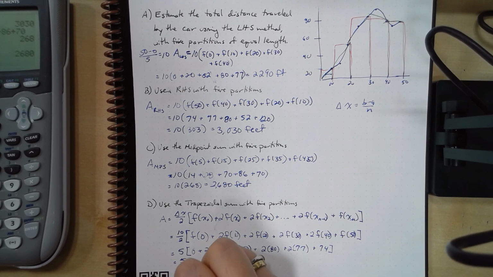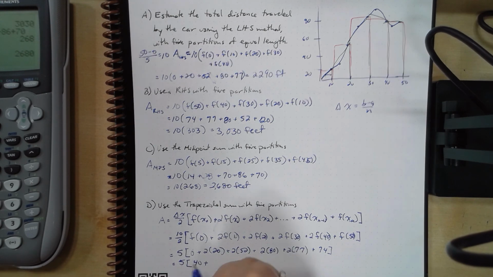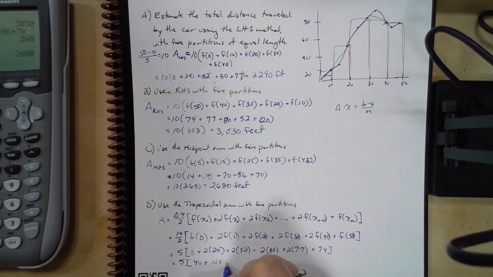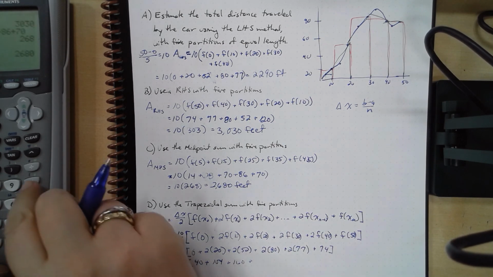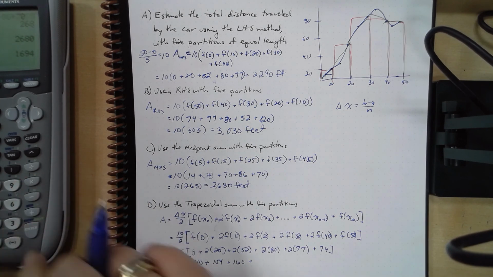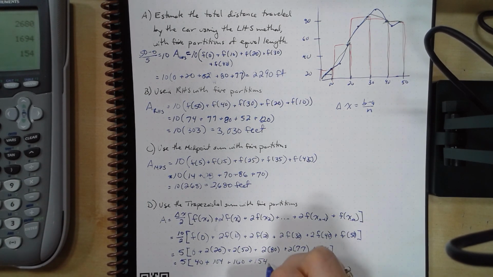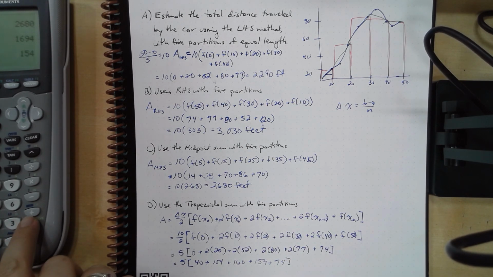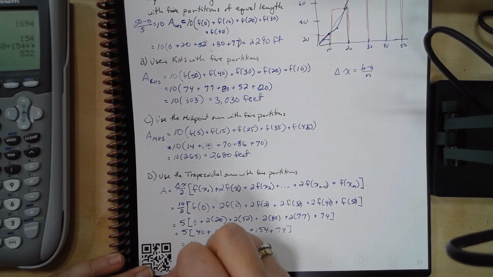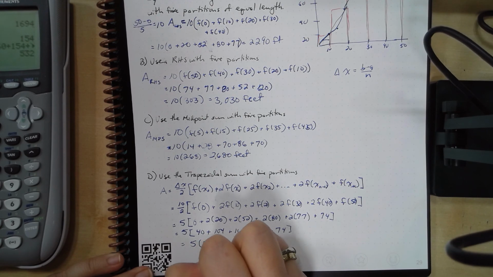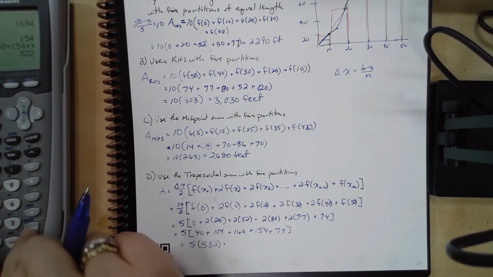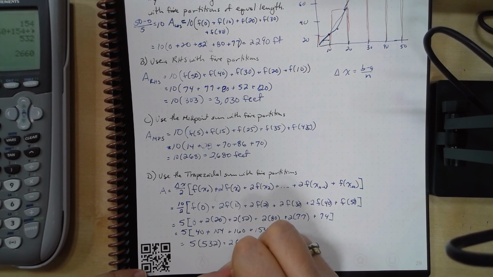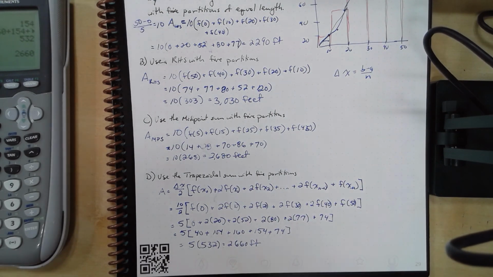And this is going to be equal to 5 times 40 plus 104 plus 160 plus, well, I guess I should probably know what 77 times 2 is, but I don't, 154 plus 74. And I'm mathing it up. That's adding for you kids. So this is equal to 5 times 532, which equals 2,660 feet.